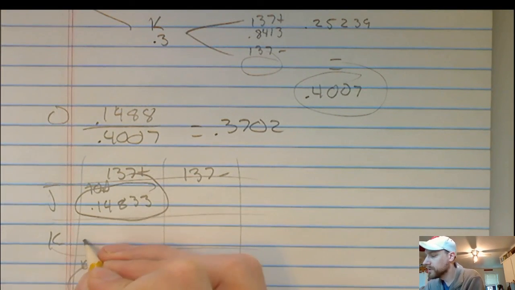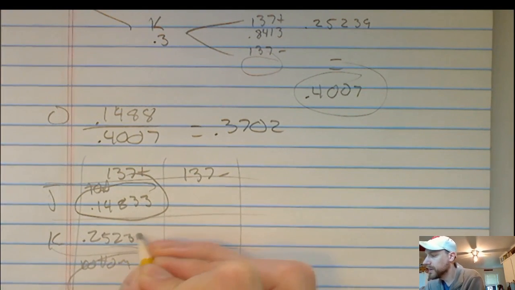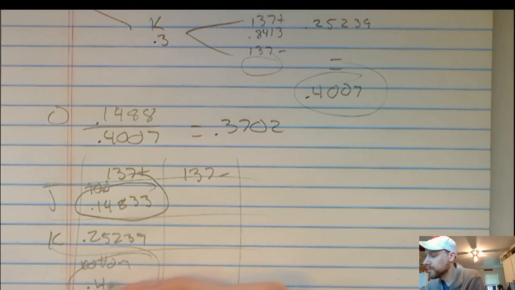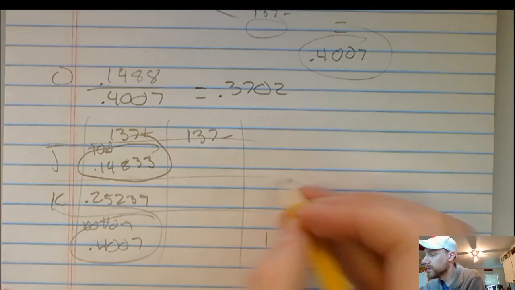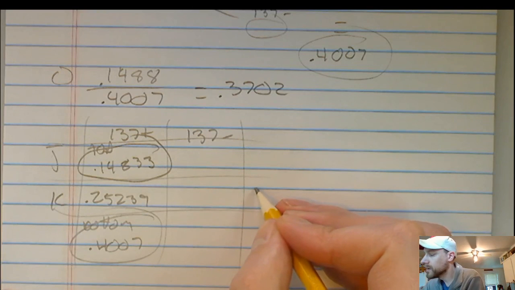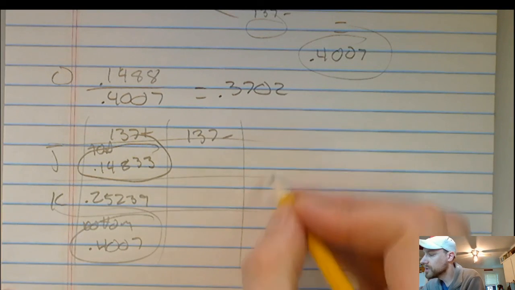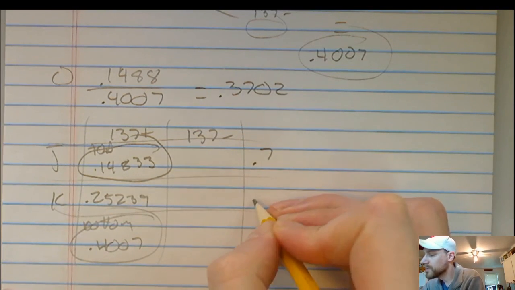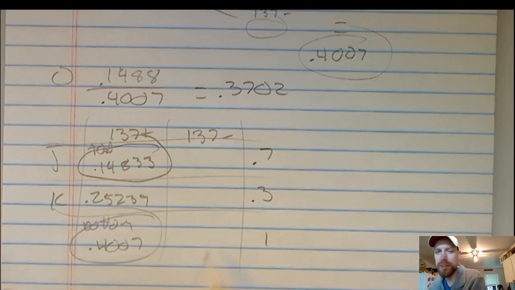This was our 0.25239. This was our 0.4007. This would be 1. This is going to be 0.7. This is going to be 0.3. And we could find those if we wanted to, but we don't really need them, and so we don't really care. So there.